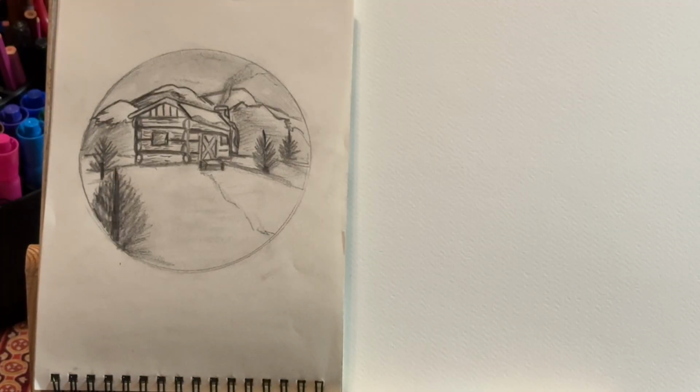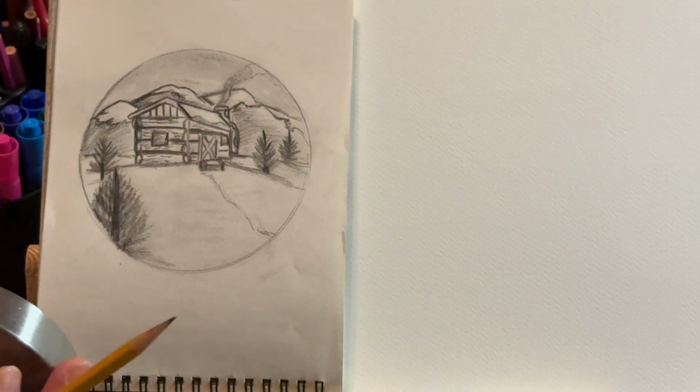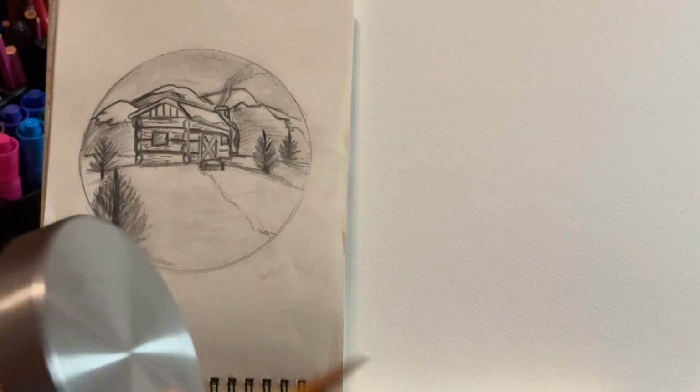Today we are going to do a bubble drawing of a cabin. So let's get started. The only thing you need is something circular, a pencil, and a piece of paper. The circular thing can either be a lid of something, a plate, or a little bowl.